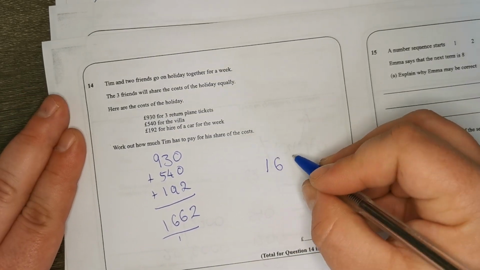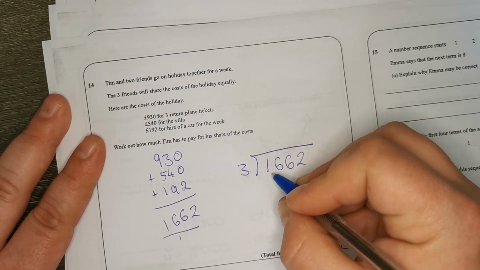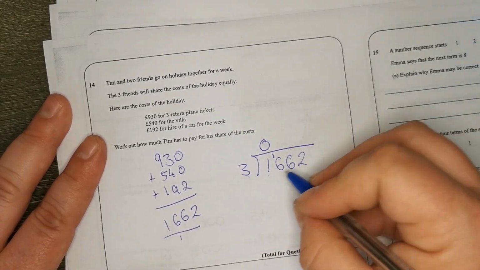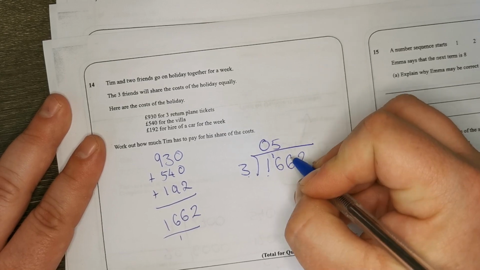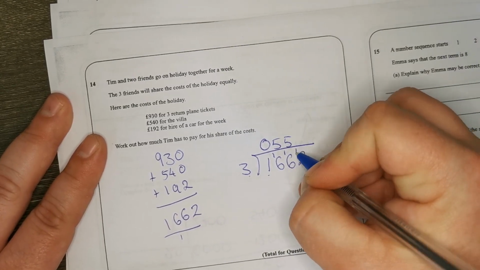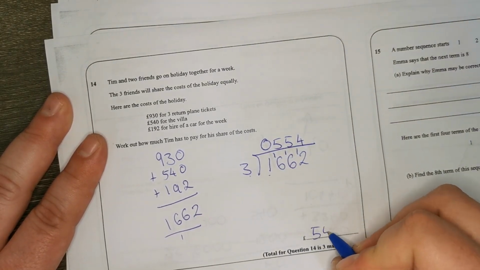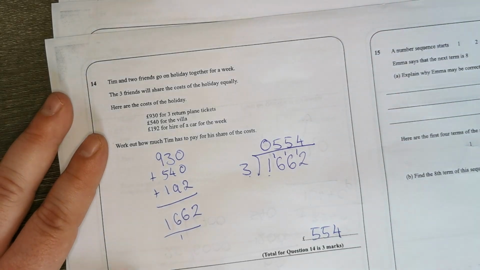So I need to divide that by 3 because there's 3 people. So 3's into 1 don't go, carry the 1. 3's into 16 go 5 times, carry the 1. 3's into 16 go 5 times, carry the 1. 3's into 12 go 4 times. So £554 each.